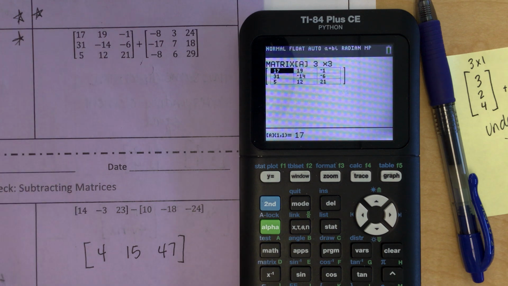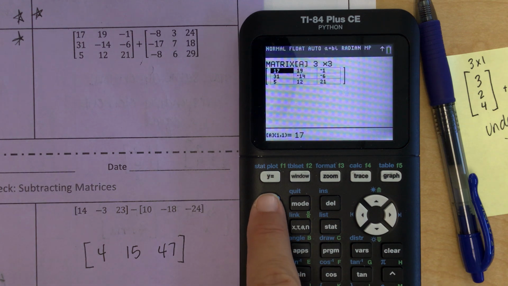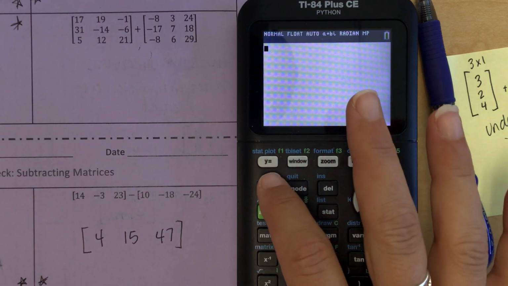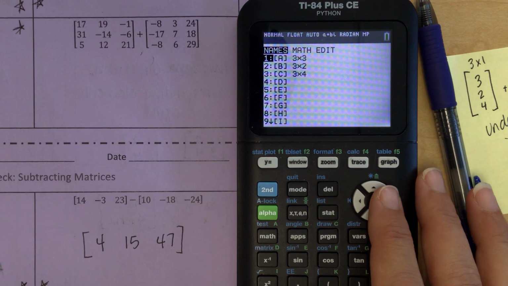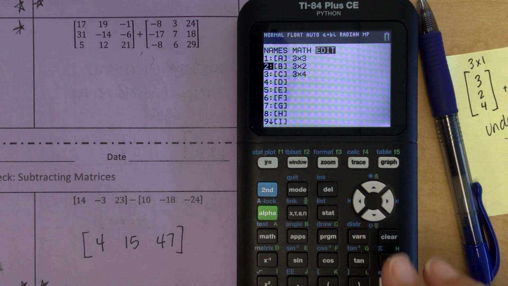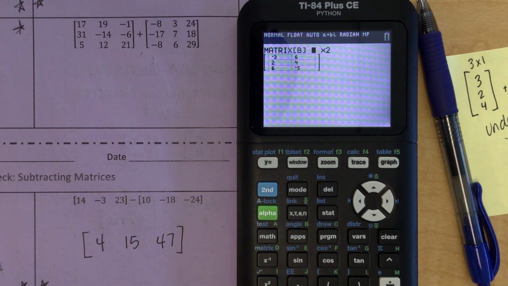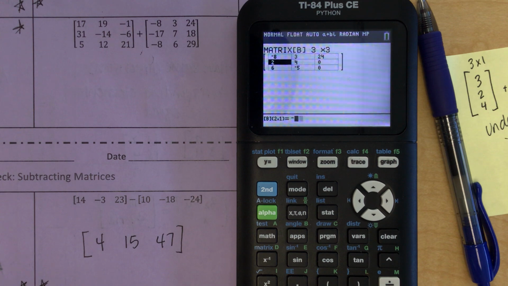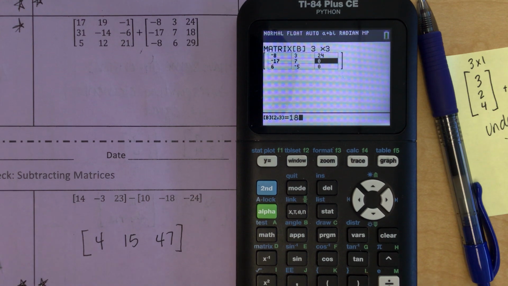Now, here's the only bad part. We don't have a back key. If I want to go back to the matrix, you hit second, quit. Quit is right next to the second button, right there. Now I'm going to hit second matrix again. We're going to go over to edit because we now need to put in the second one, but now scroll down to B because I don't want to mess up the one I just put in. So I'm going to scroll down to B and I press enter. This is a 3 by 3, so go ahead and put your numbers in. Again, feel free to pause the video at any time if you need a little extra time to get stuff in.